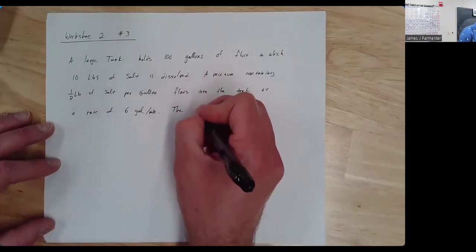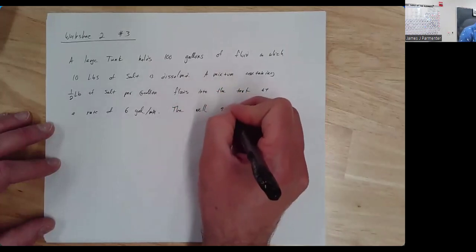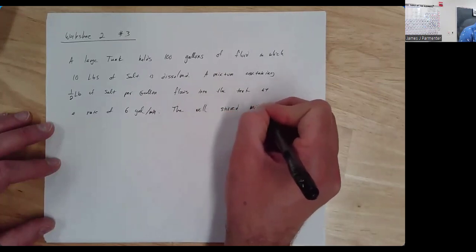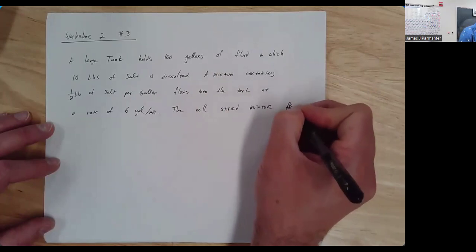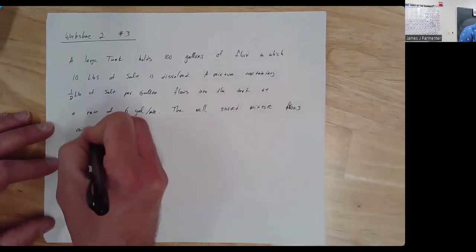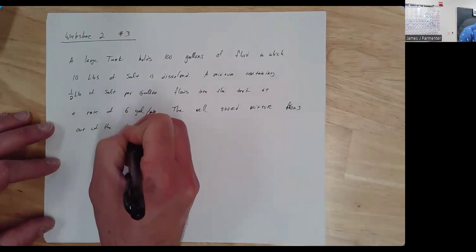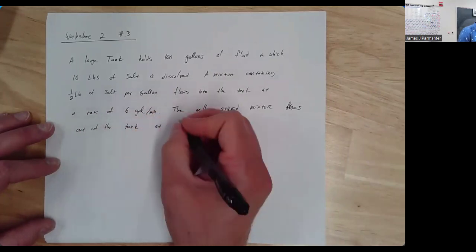The well-stirred mixture flows out of the tank at a rate of 4 gallons per minute.